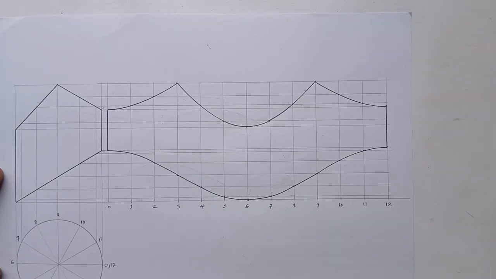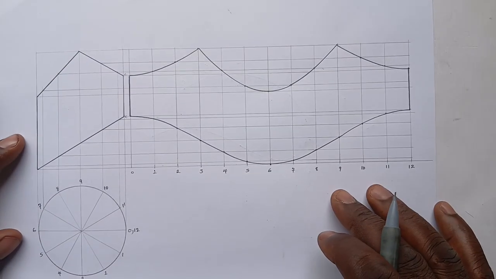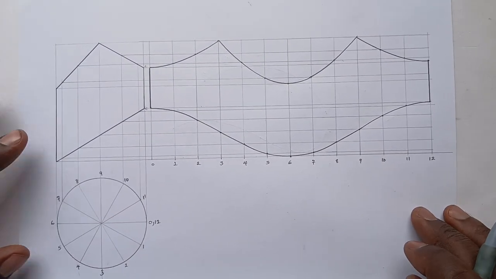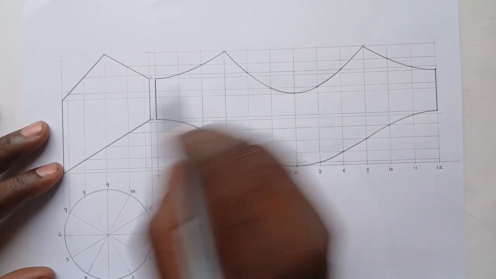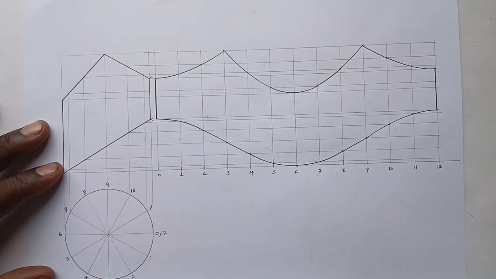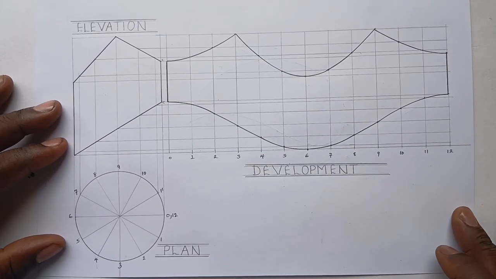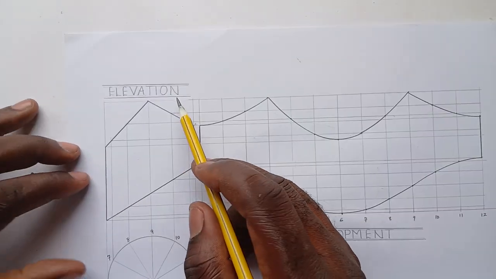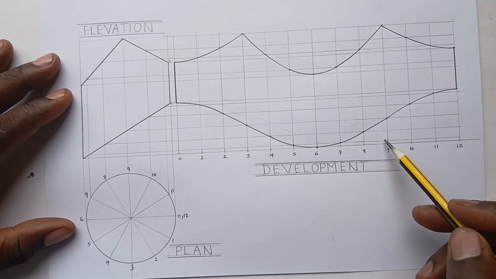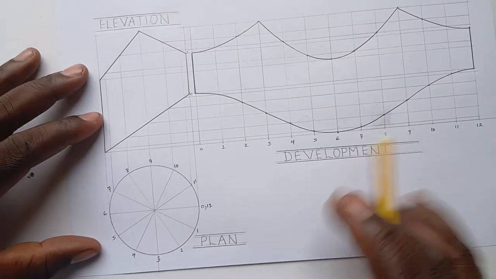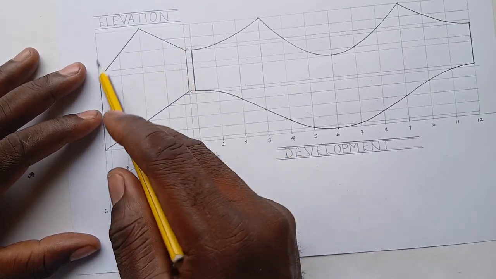Okay, so I hope you found this quite easy. Do not forget to indicate what you've drawn. So I'll do that real quick. Okay, so this is the elevation, this is the plan, and this is the development. Now, if you notice, I didn't hatch the plan. I'm supposed to hatch it because it was sectioned.